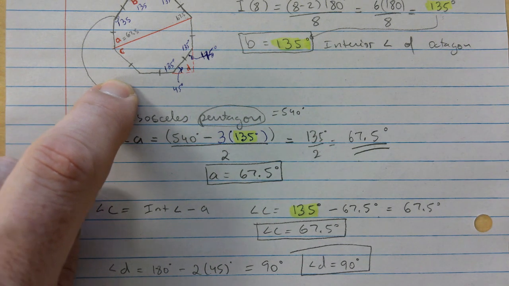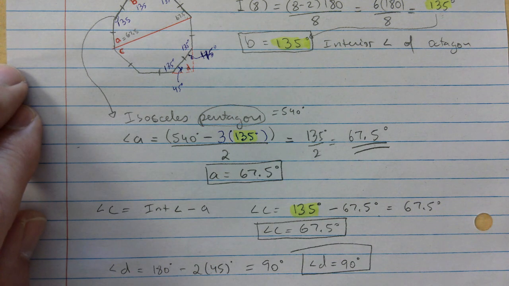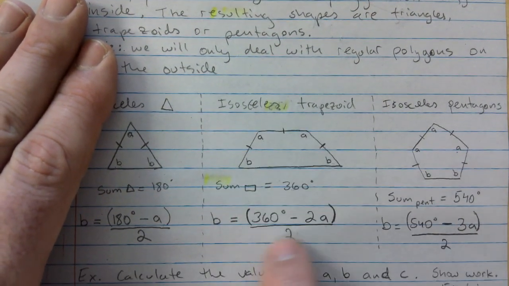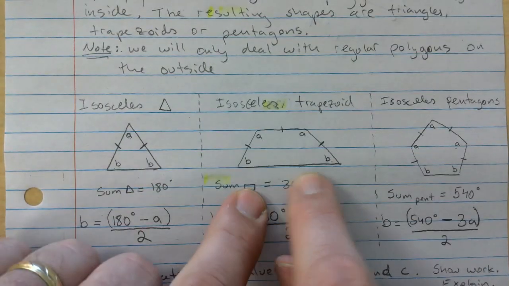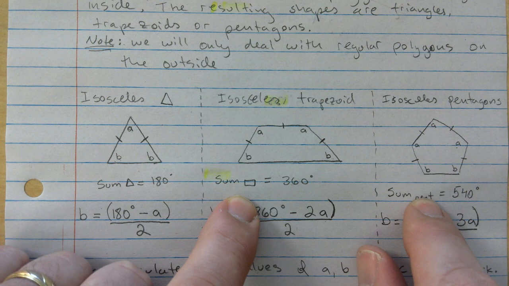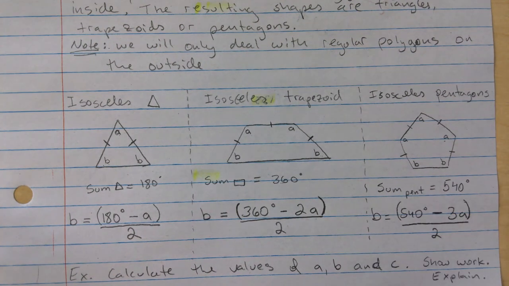I skipped trapezoid, folks, because I didn't know if I was going to have enough time. And what do I mean by that? I'll show you. We didn't use this, but as I say, you can use either one of these depending on what shows up on your pentagon or hexagon or heptagon, you name it.